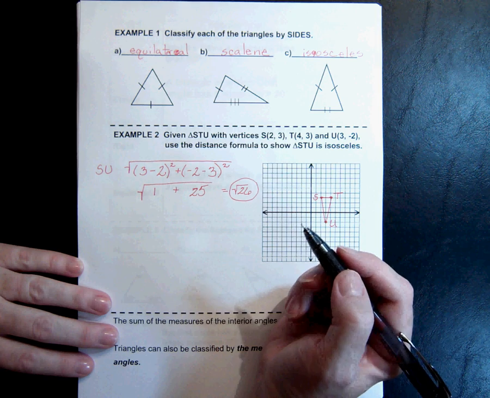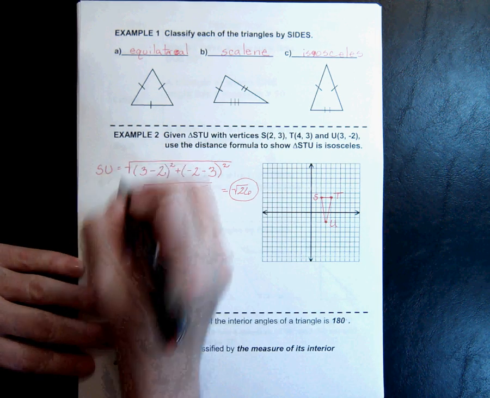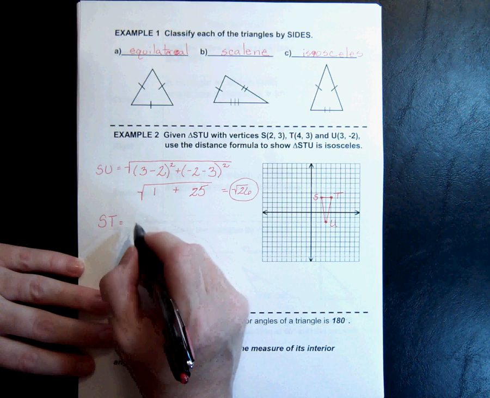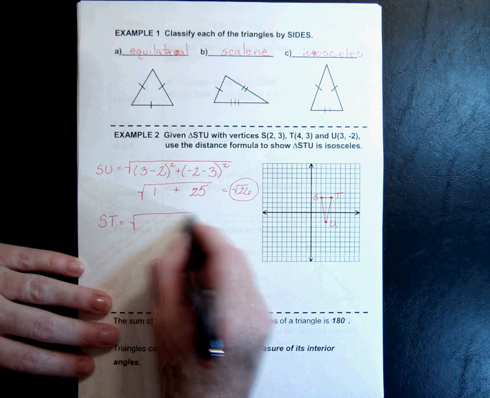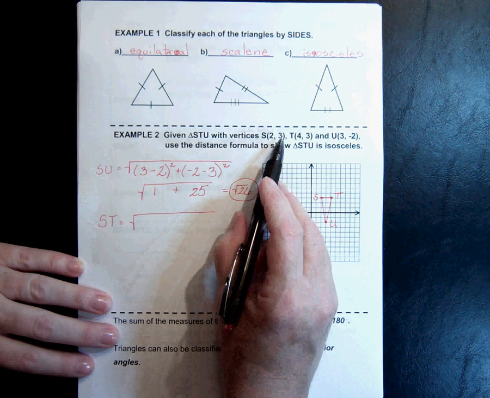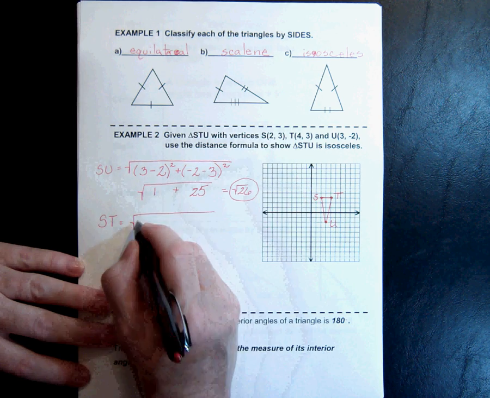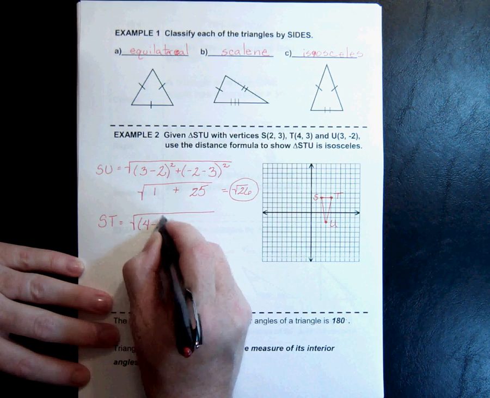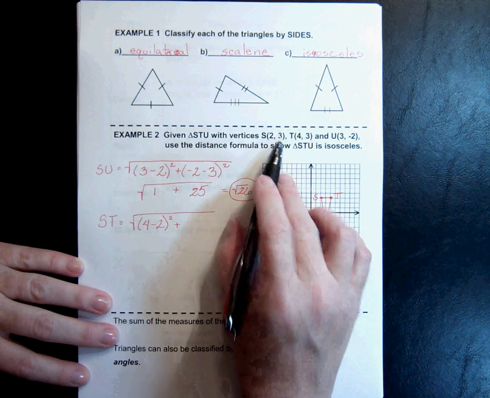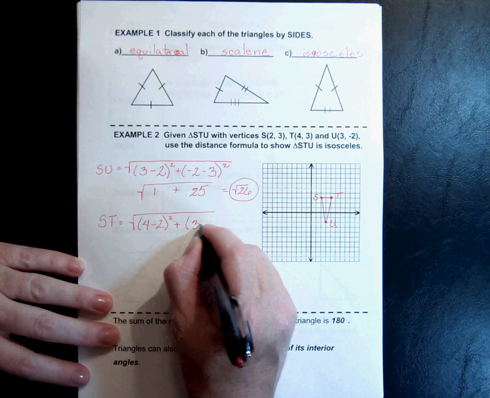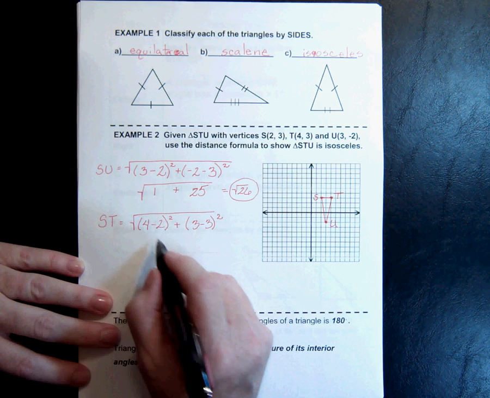Alright, let's do the distance of ST. You can mark these notes, but if you'll just look up here and carefully stay with the same one, let's start with 4. So 4 minus 2 squared, and add that to the y's, 3 minus 3 squared. That's going to give you 0, and this is going to give you 4.